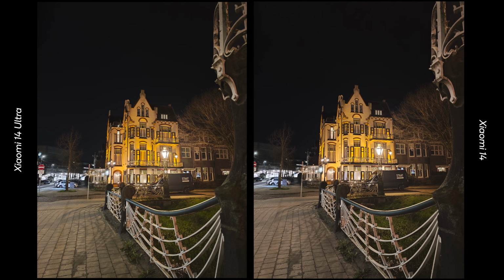Using the main sensor on both, that bit more saturation is slightly, and I mean really slightly more on the 14 Ultra when it comes to the building itself. It also retains a little bit of that warmer feel and also slightly a bit more depth compared to the 14, which is down to having again that larger sensor. I would say both are solid, but both need work when it comes to the dynamic range, especially looking at light sources.